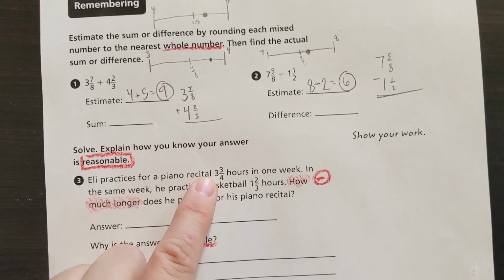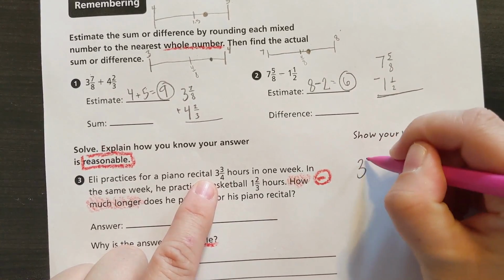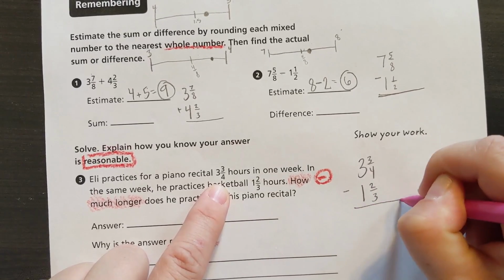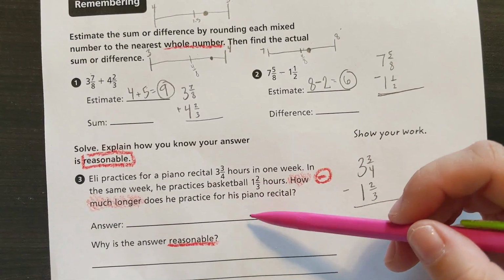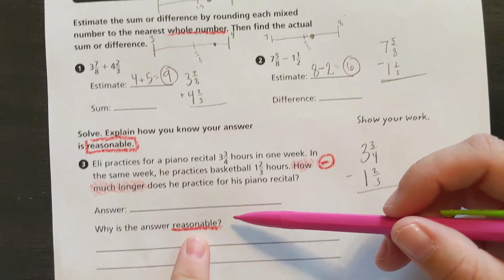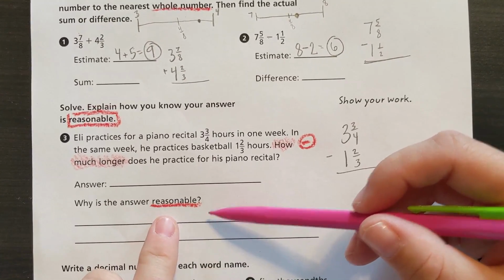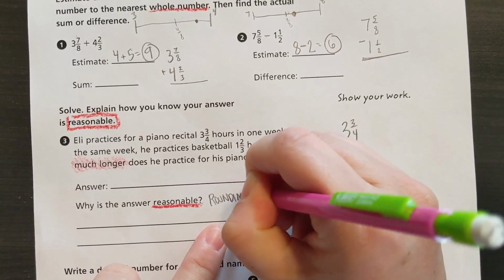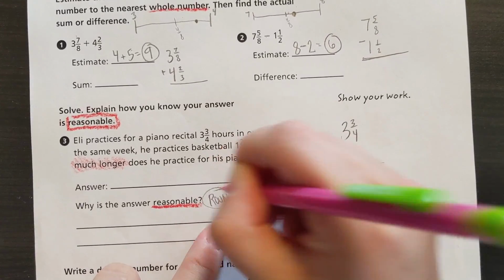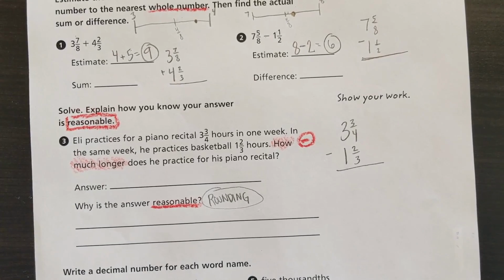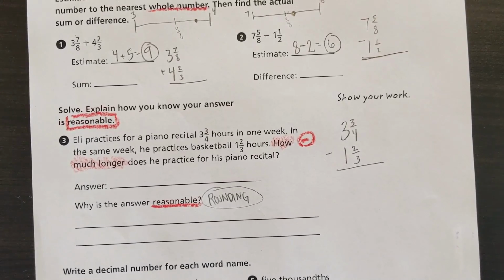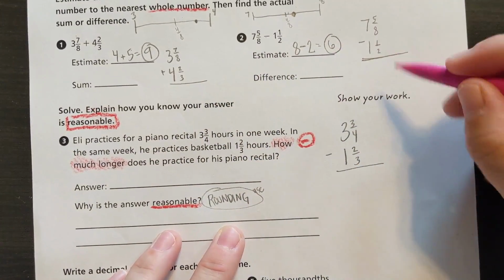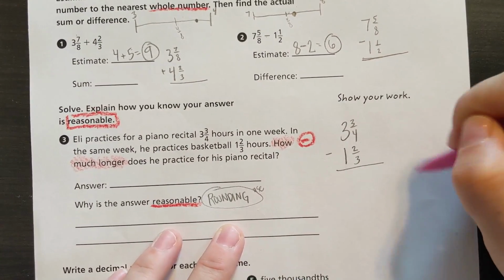So I'm going to be stacking this up, subtracting this, finding the final answer, putting the answer on the line, but then it has the second part. Why is the answer reasonable? Don't panic. All that means is use rounding to prove that your answer is close to the estimate. So use rounding. Just do what we just did on numbers 1 and 2. Draw some tables. Figure that out.